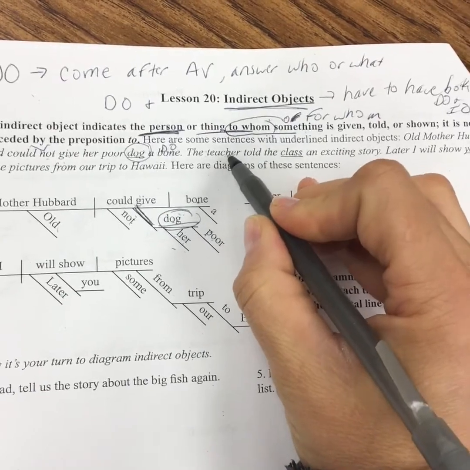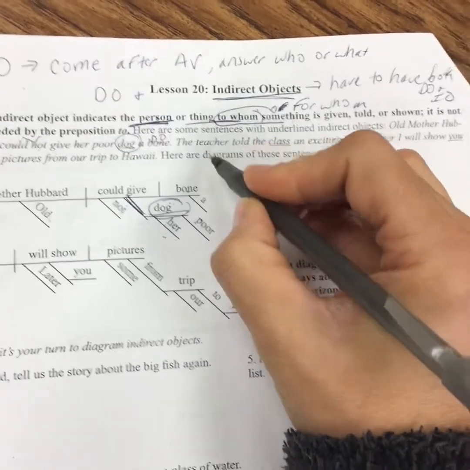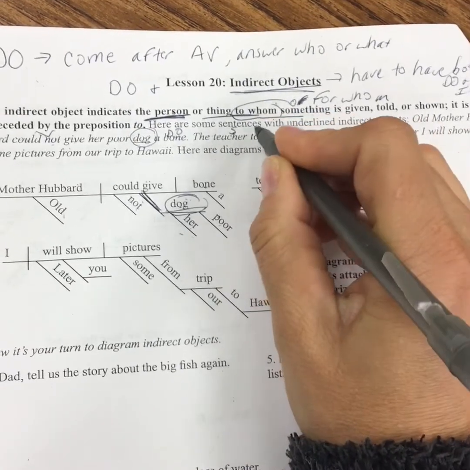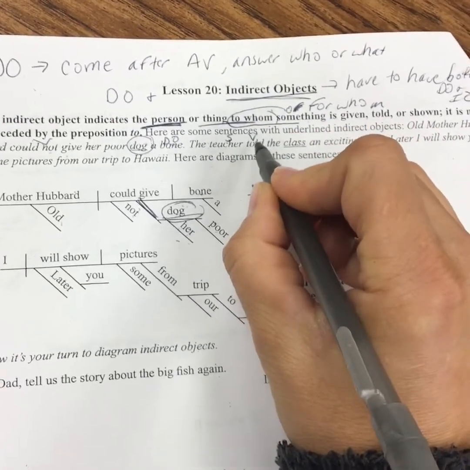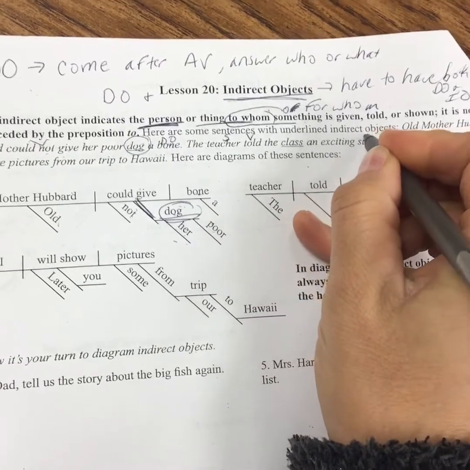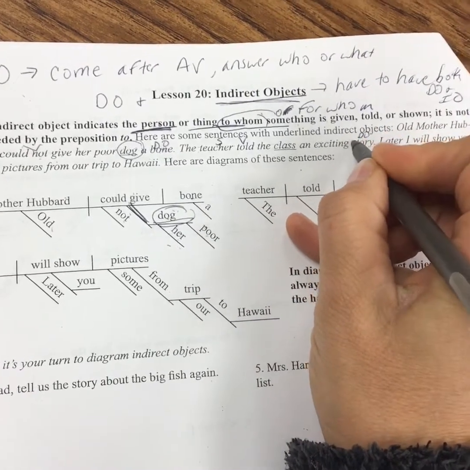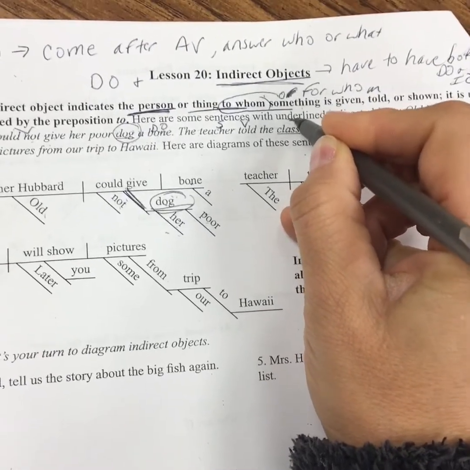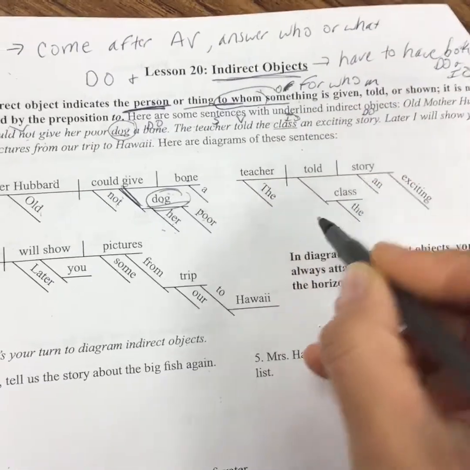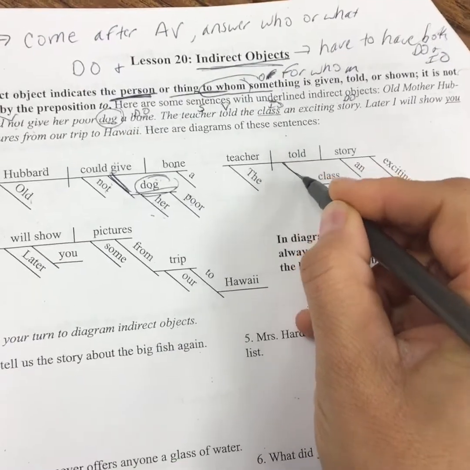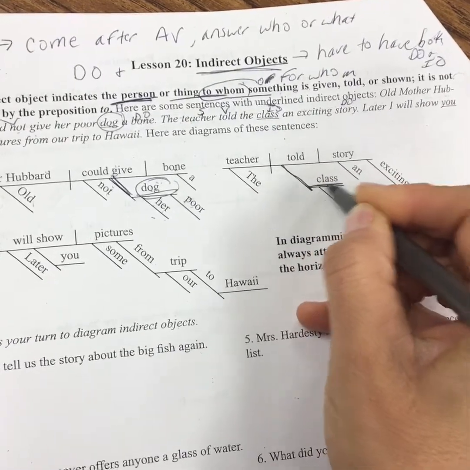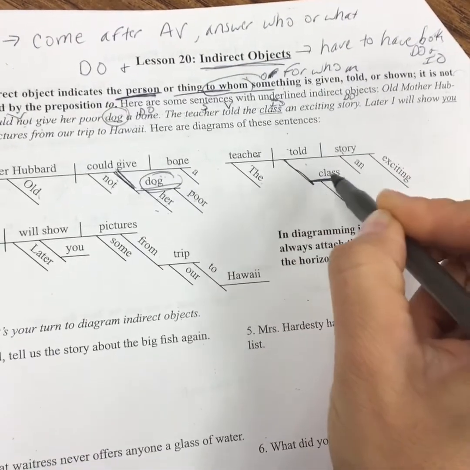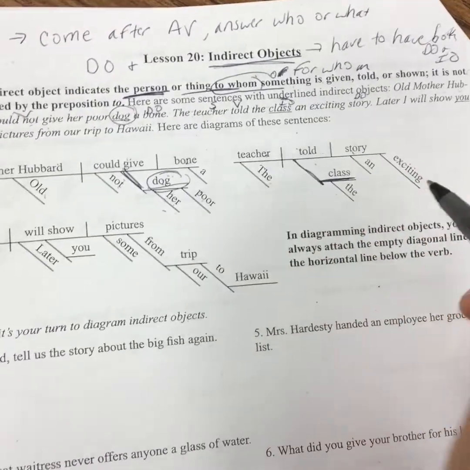The teacher told the class an exciting story. What's our subject? Teacher. What did the teacher do? Told. Told what? Story is your direct object. To whom did they tell the story? The class. That is our indirect object. Remember, indirect object is diagrammed just like this. Okay, so the teacher told what? Story. To whom? The class.